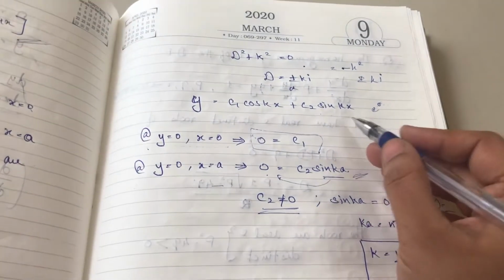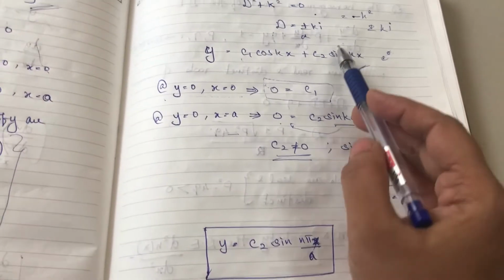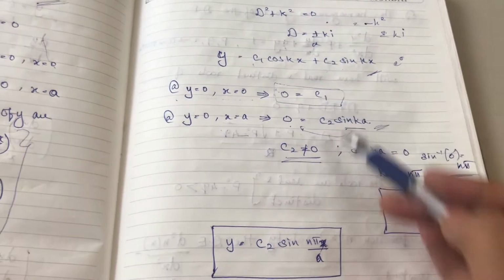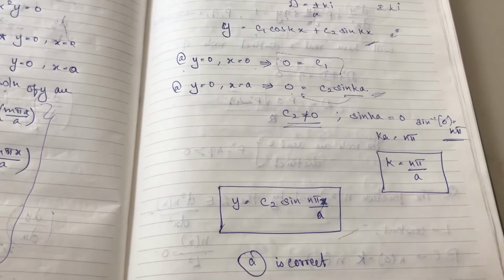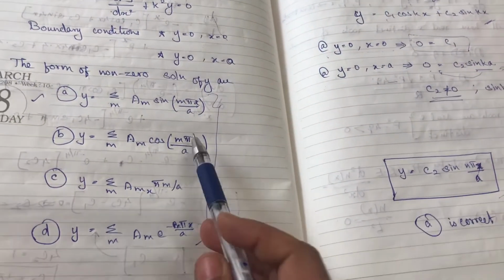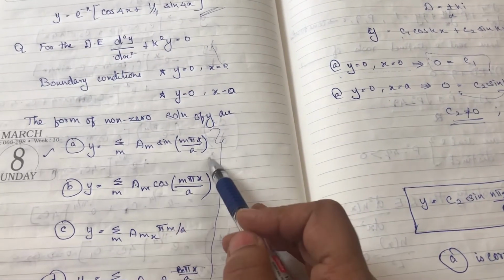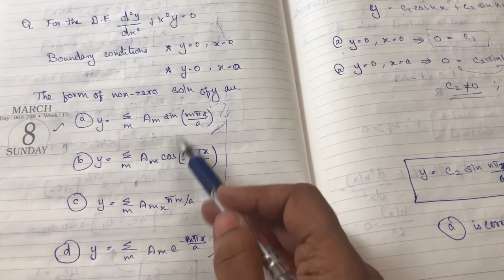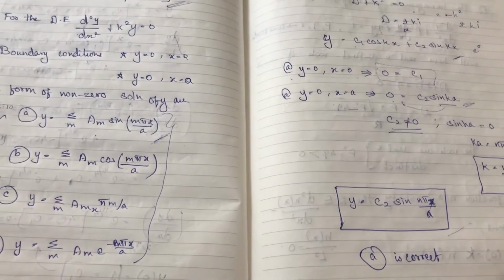Just substitute all these values in the y equation. C1 is 0, so put it here as it is. And C2 into sine of, just put the K value here and you will get the solution. You can see here, just compare the solution here. So sine should come here, this term, because there is no cos here. So this term will come. So option A is correct.